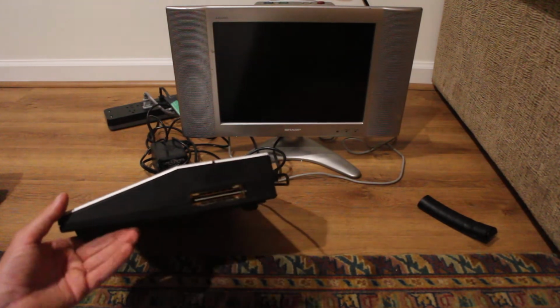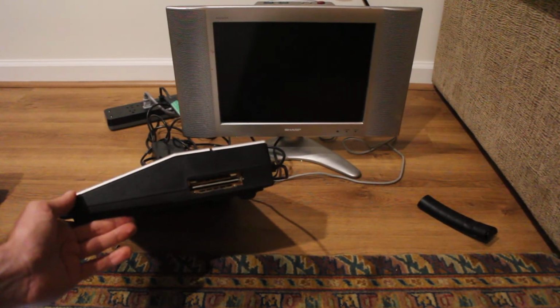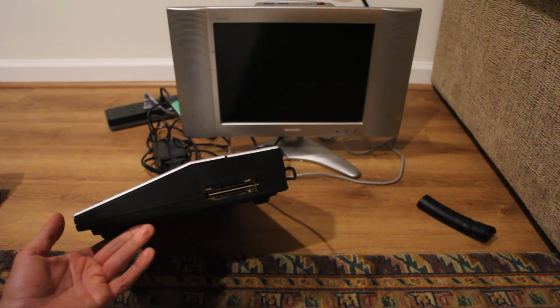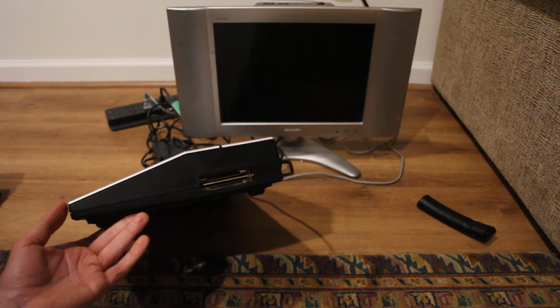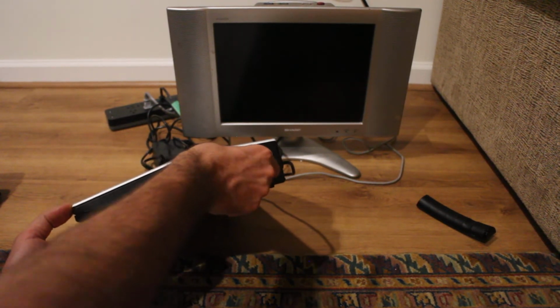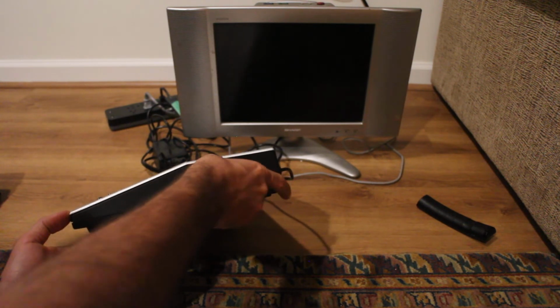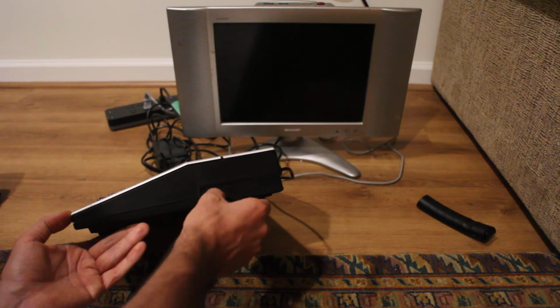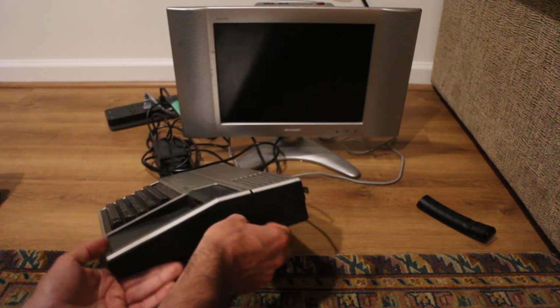Let's see if I can get that focused in. Yeah, so that's the expansion port into which you would put a disk drive or a speech synthesizer and so on. I think there's now a TIPI, a TI Raspberry Pi interface, that I think will plug in there.